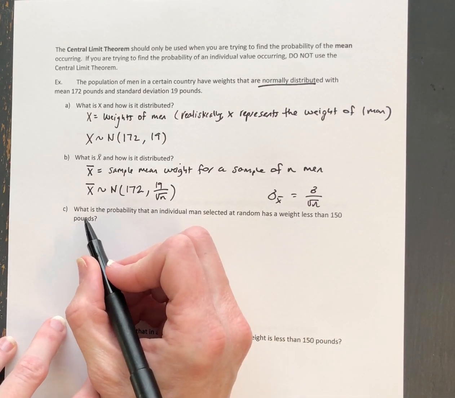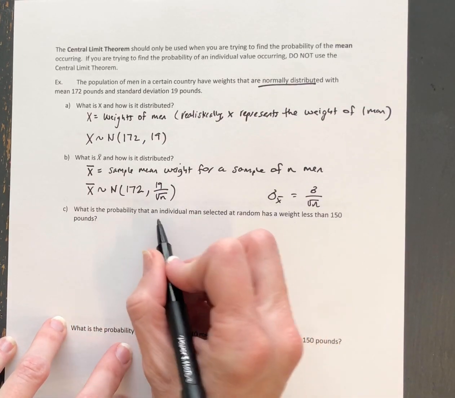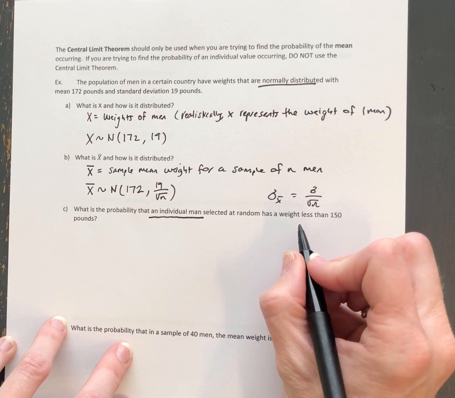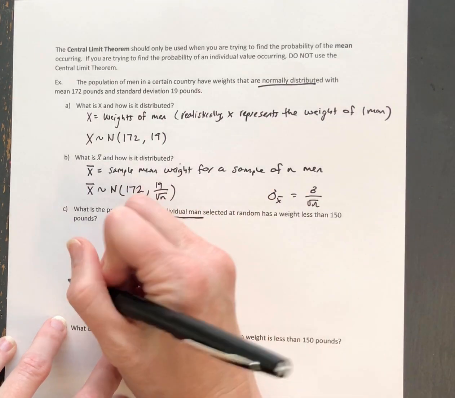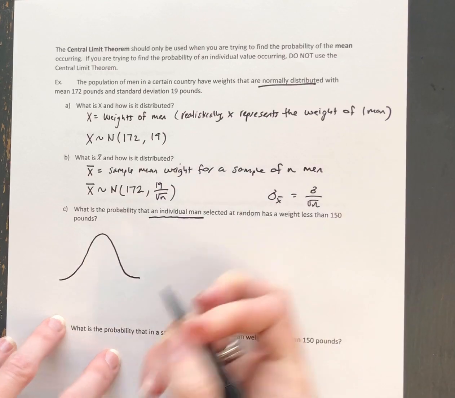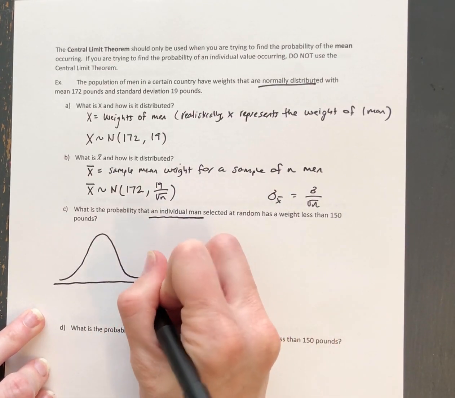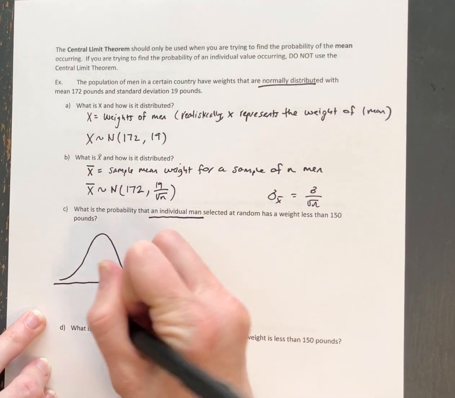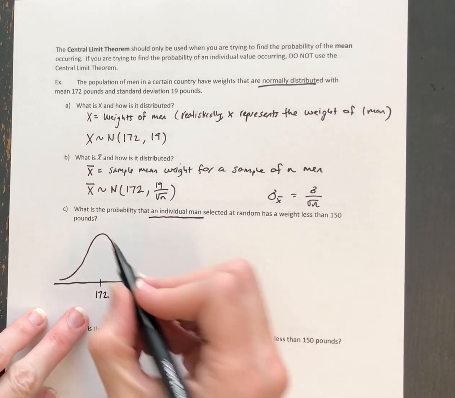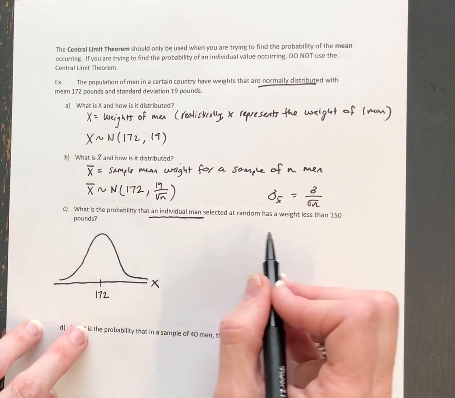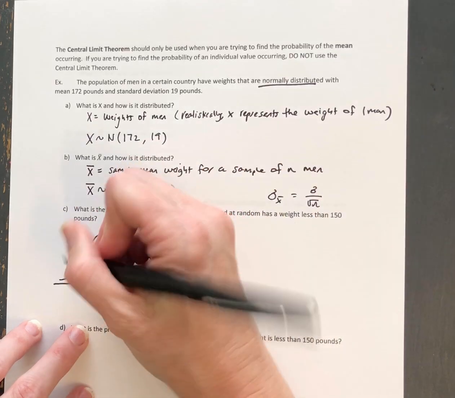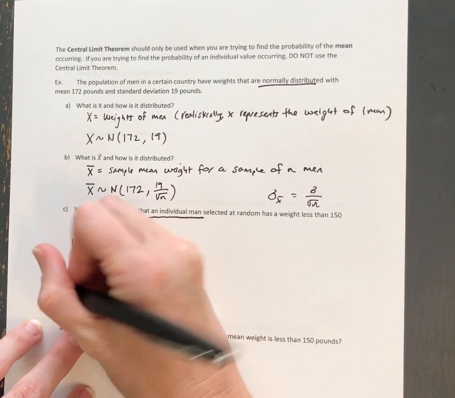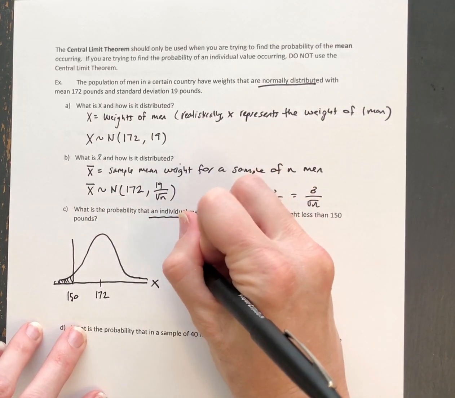So this one here says in part C, what is the probability that an individual man selected at random has a weight less than 150 pounds? This one's asking us about an individual man. So this is the distribution of x, which we did in part A. It was centered at 172. We want the probability that one man chosen at random has a weight less than 150 pounds. Well, that's going to be fairly unusual. It's down here. And we can find that using normal CDF.